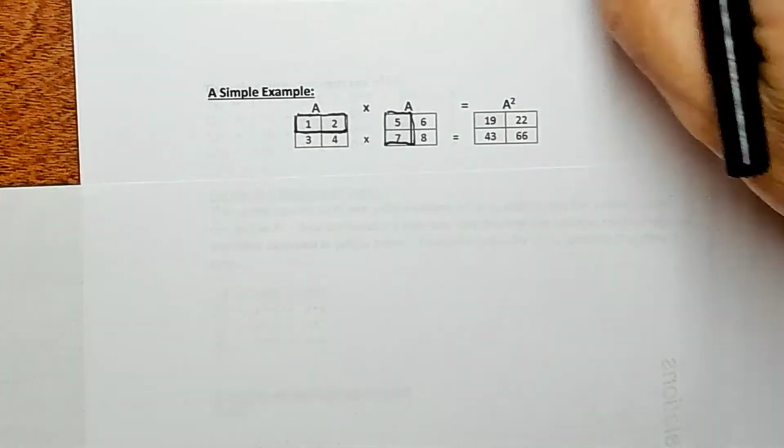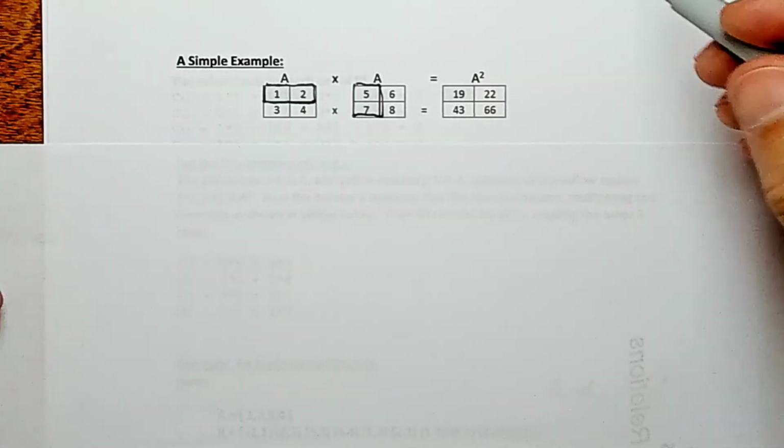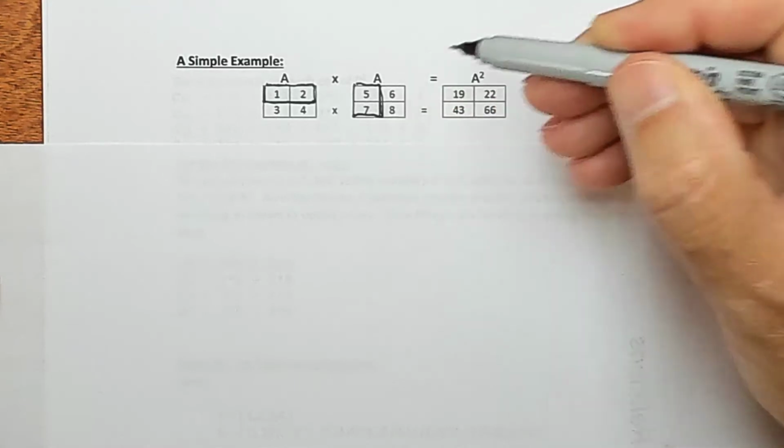Once again, my colors aren't working. I got to get a new printer. I got an HP printer, and it's like every couple of weeks it just stops printing in ink, and I have to reinstall the drivers.